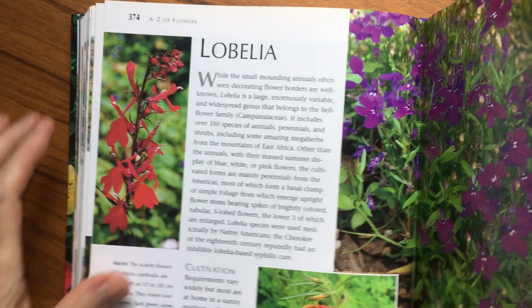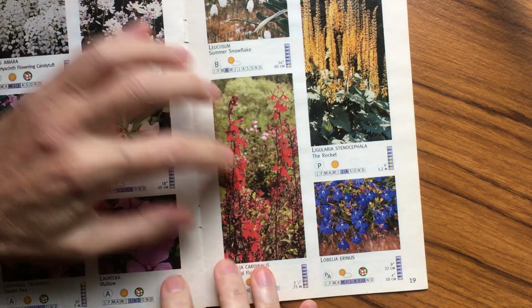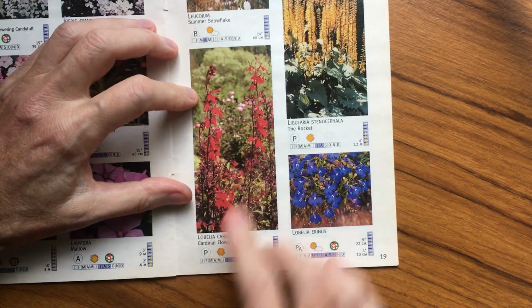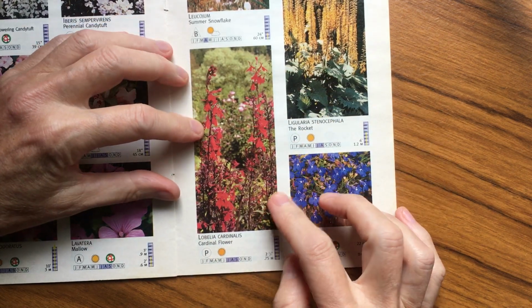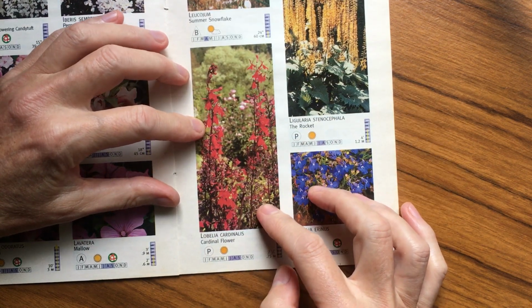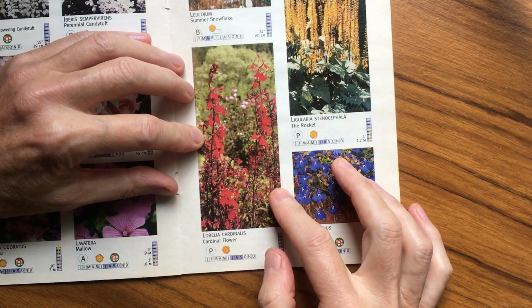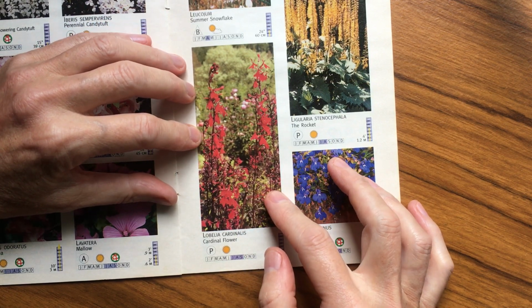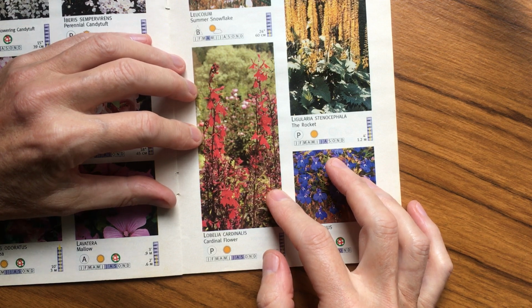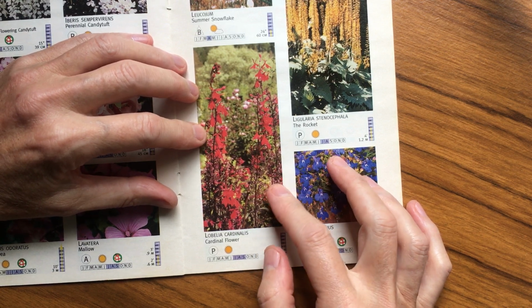So I wanted you to see this. This is a good photo of how they grow. They like their feet wet, so they'll be either in a stream that dries out during the summer, or on the side of a stream or whatever.